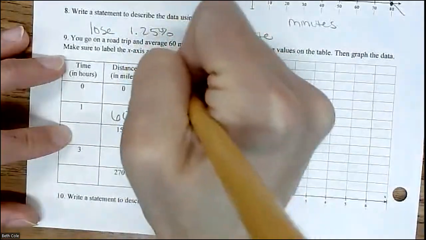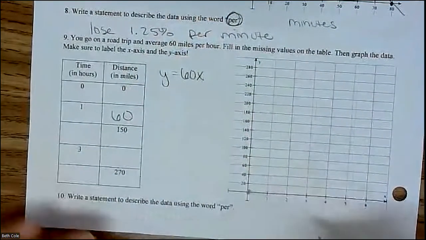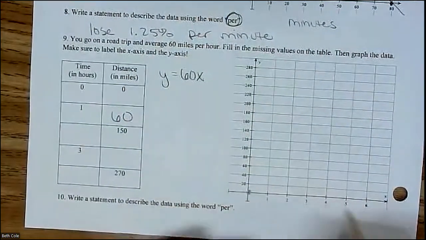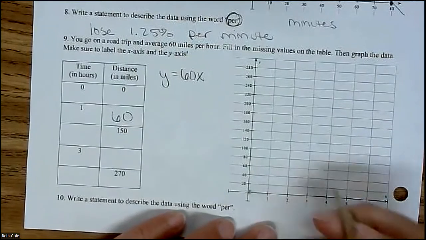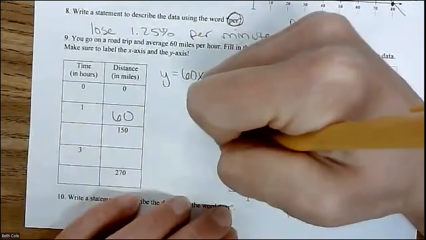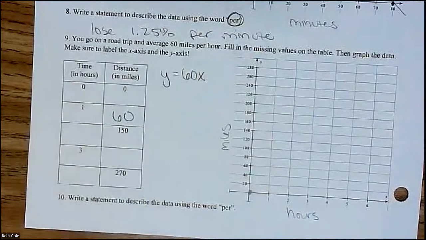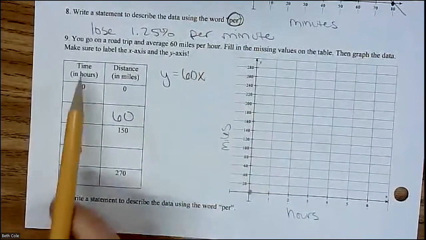So let's write the equation. It would be y equals 60x. What would go down here? Hours. And then this would be miles. Again, that's going to come from the problem. You never have to make up units. They're going to be given to you.